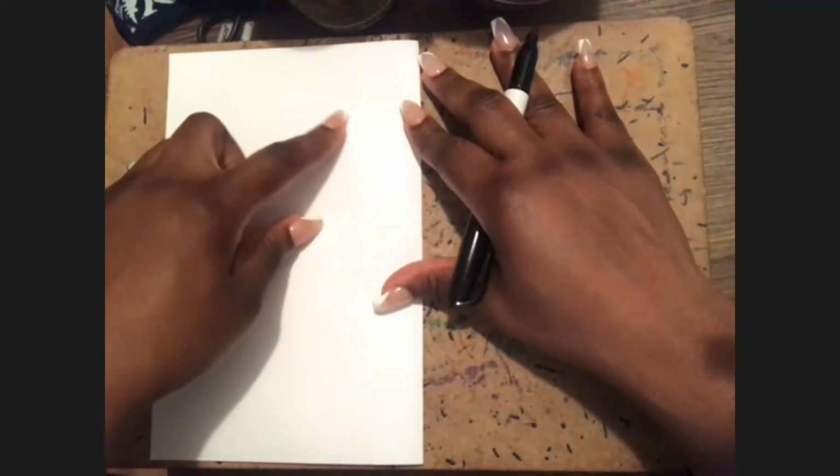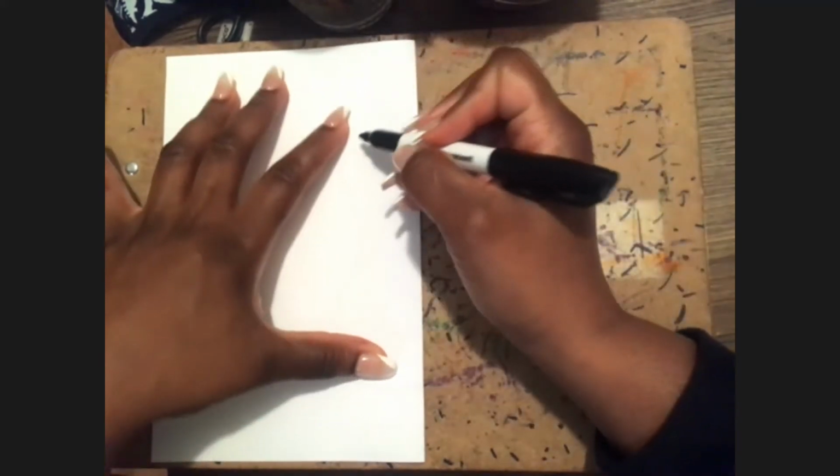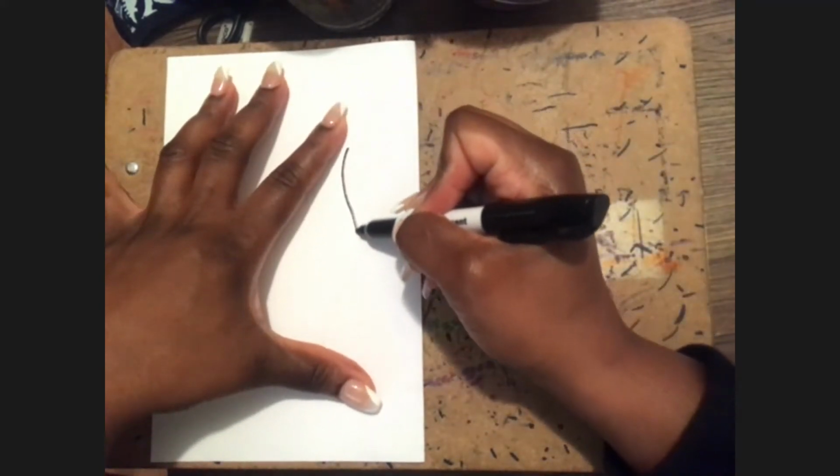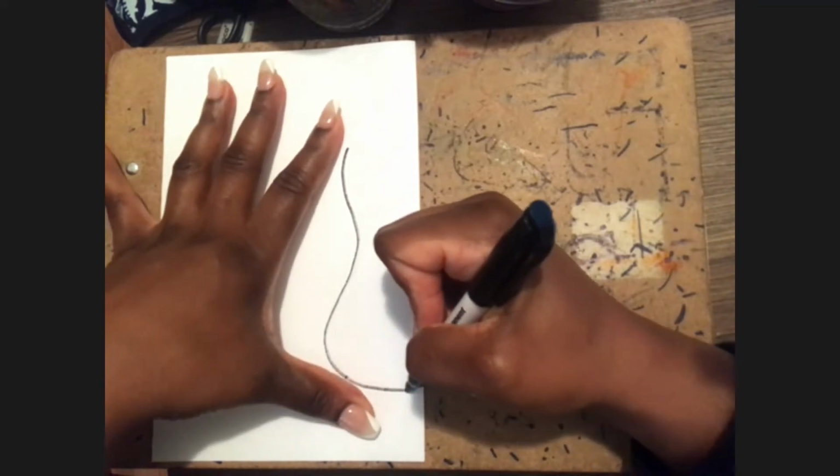But if you cannot draw that line, you can always close your paper, right? Fold it right back up, and you'll be able to see that line that you just drew. So you can trace right over that same line. And that's exactly what I'm going to do. I'm just going to trace right over that same line.